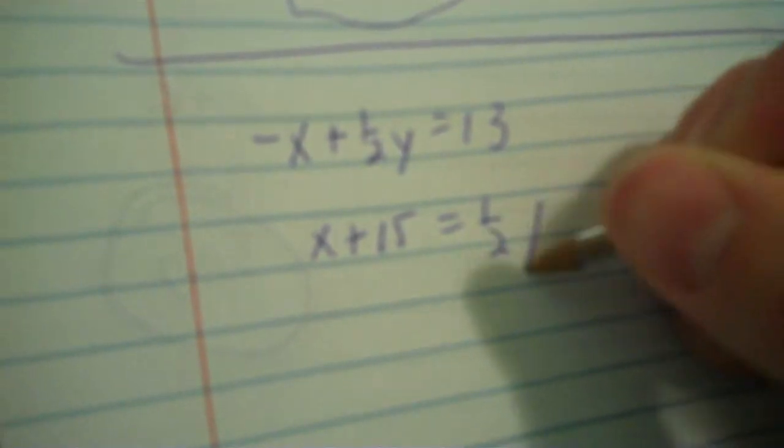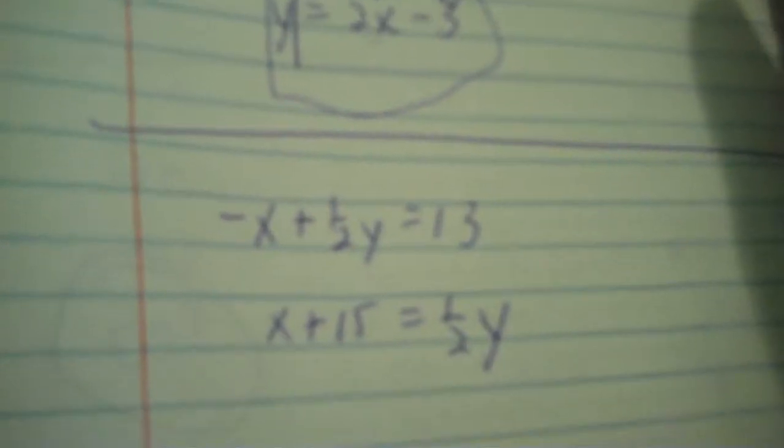Next one's a little bit intimidating when you first look at it, but we're going to do it. Negative x plus 1/2 y equals 13, and x plus 15 equals 1/2 y. Okay? It's a little weird. Okay, there the y is not by itself. Here, now the y is on this side, that's okay. Y is not by itself there either. So when they're both not by themselves, I would recommend making the table. Okay.